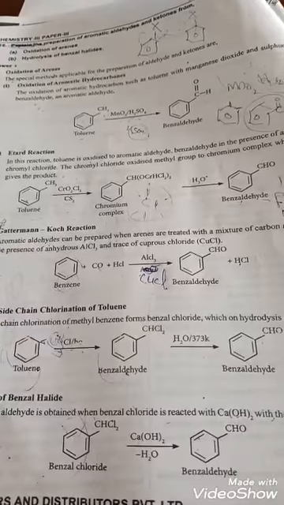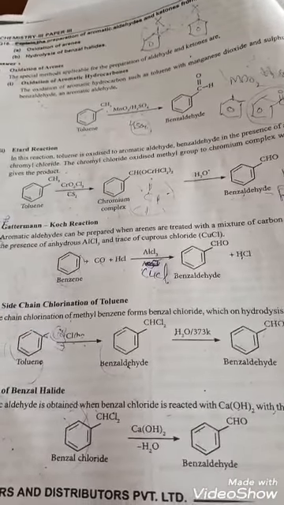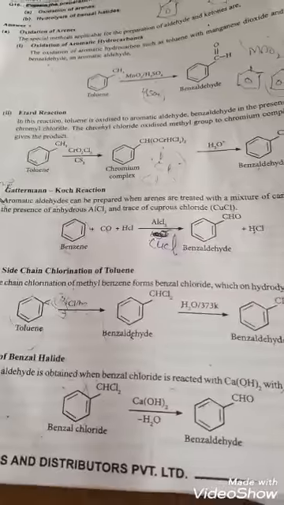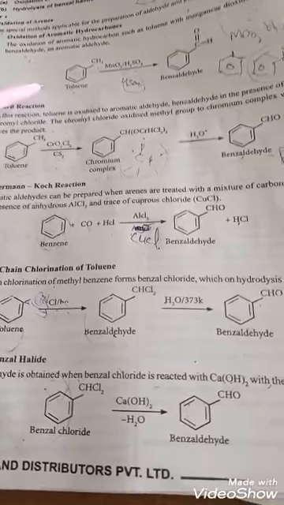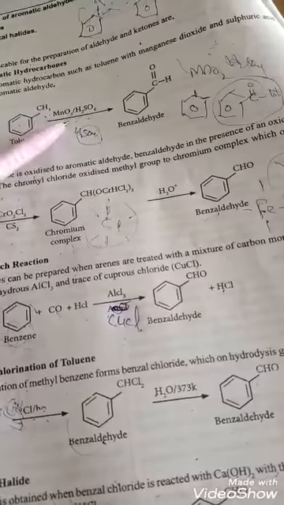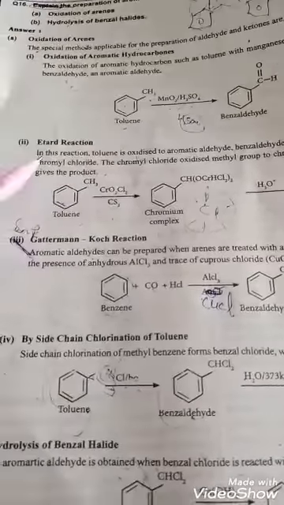Okay, students, this is the oxidation of arenes. This is most important from the exam point of view. So what should we do? First, we can take toluene. We know that toluene is benzene attached with a CH3 group. In the toluene, we can take manganese dioxide.